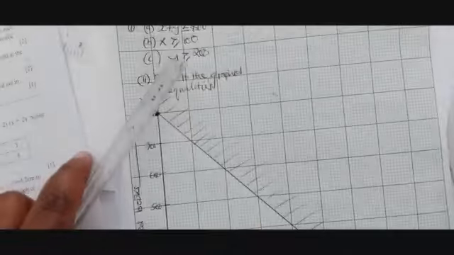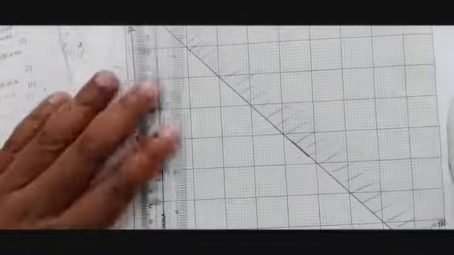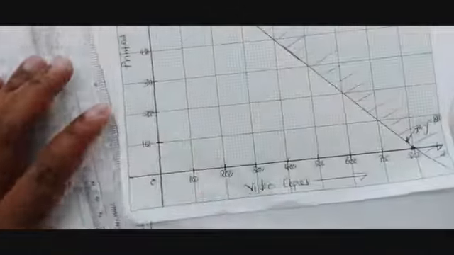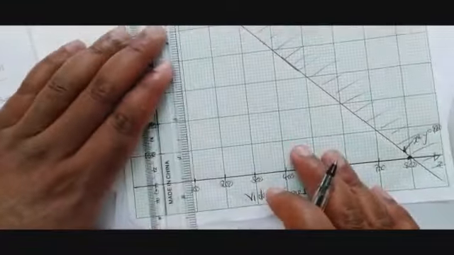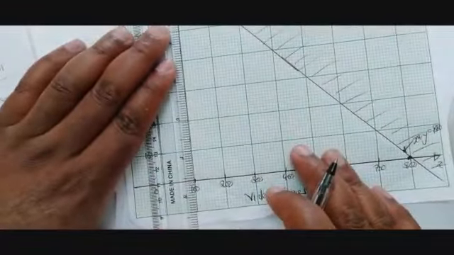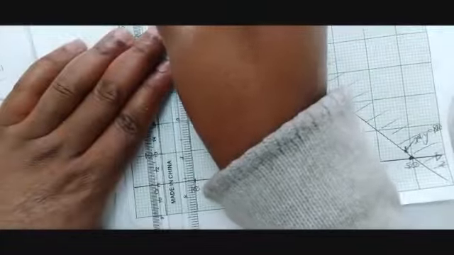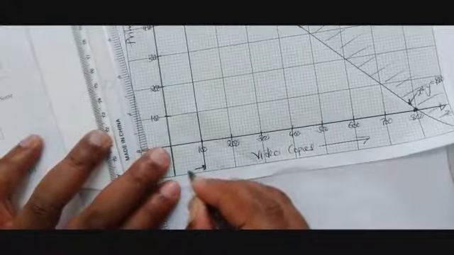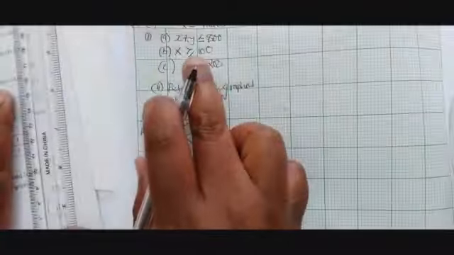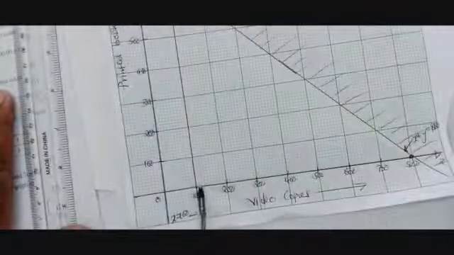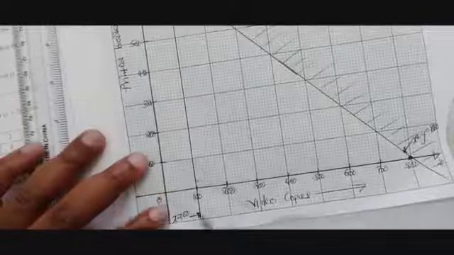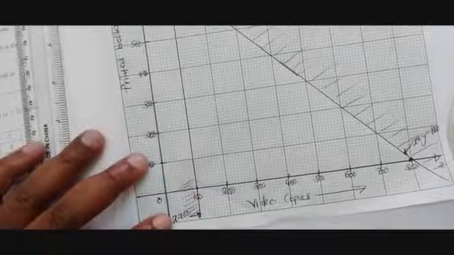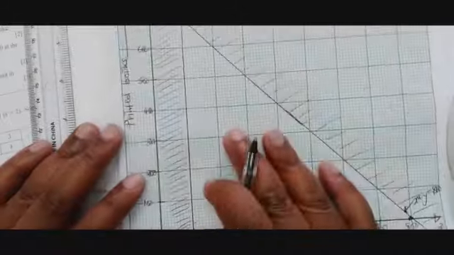Okay, the next one. X is greater or equal to 100. I'll go to 100 here and draw a line. You go to the x-axis. Then draw a line passing through 100. Then you name it as x is equal to 100. But we are saying we leave what is greater here. We shade what is less. This side it is greater and this is less. So we shade this one, the less part. Okay, and that's the shading there.